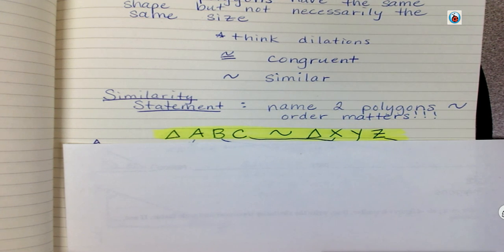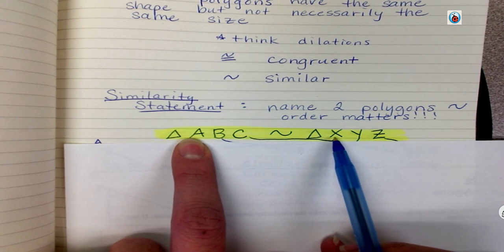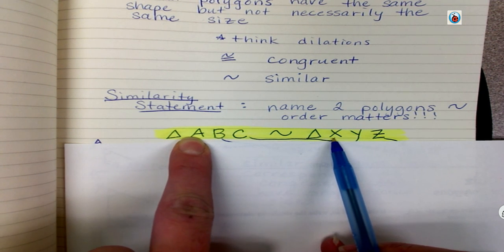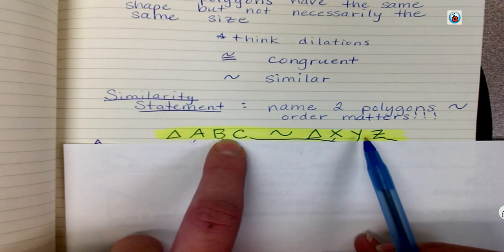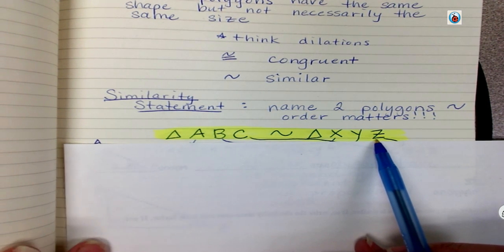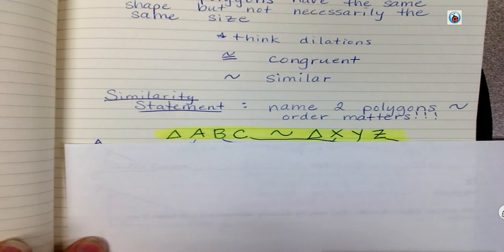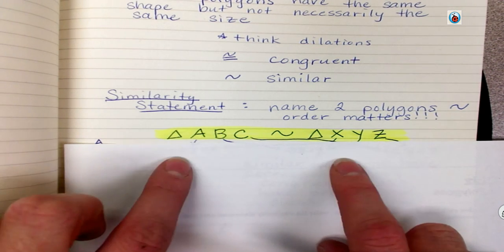So when I say order matters, it's very much like the congruent statements we did, where whatever angle is here at point A and whatever angle here is at point X, those would be the two congruent angles. So these are the matching angles. B and Y would be the matching angles, C and Z would be the matching angles. And in geometry, when we say matching, what we mean are corresponding. They're the corresponding angles that as we trace around our triangles, it goes in that same order.